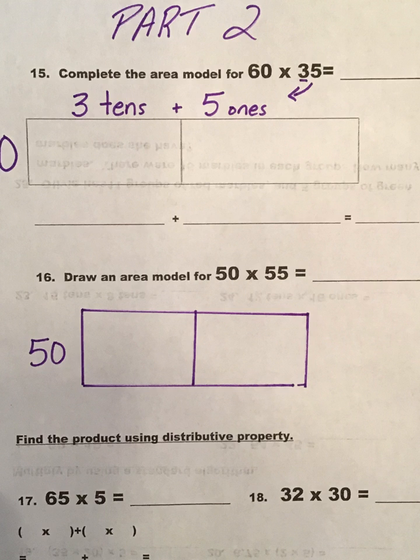I just previewed the other one and I noticed it was sideways. What a treat. Hopefully you're able to follow along.